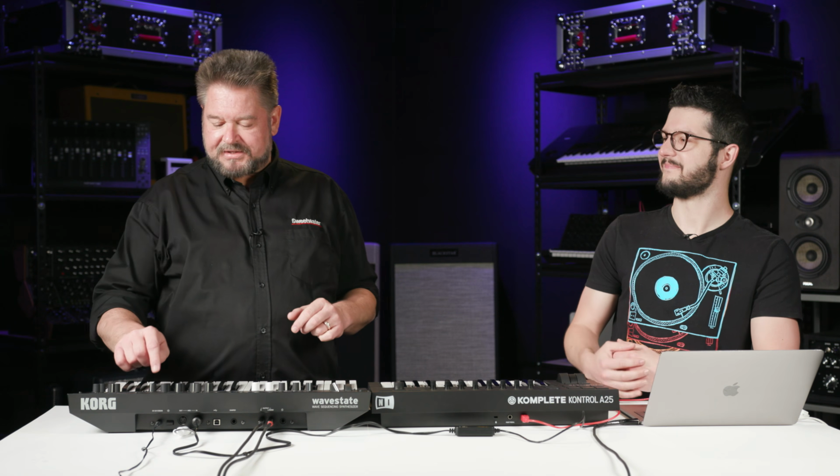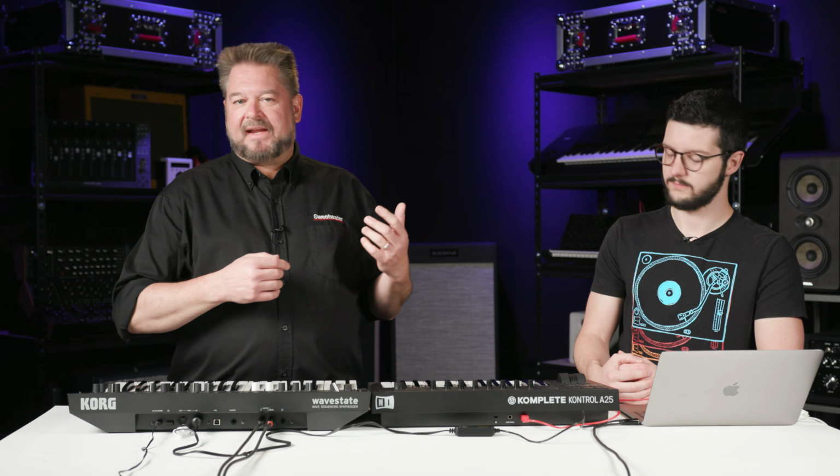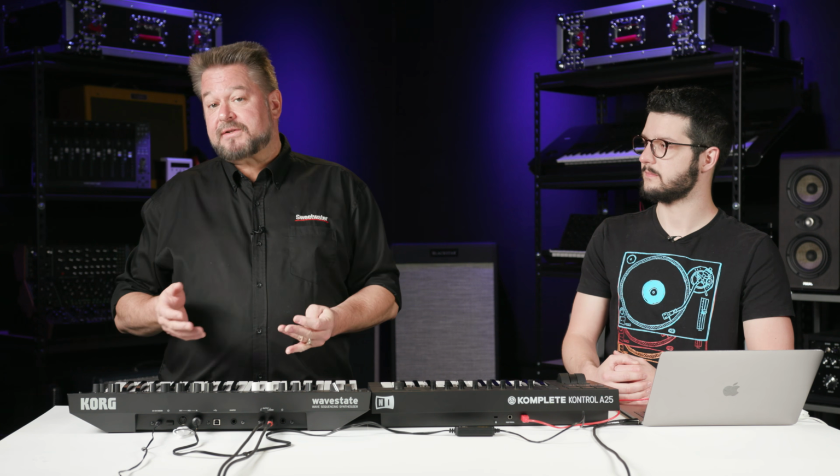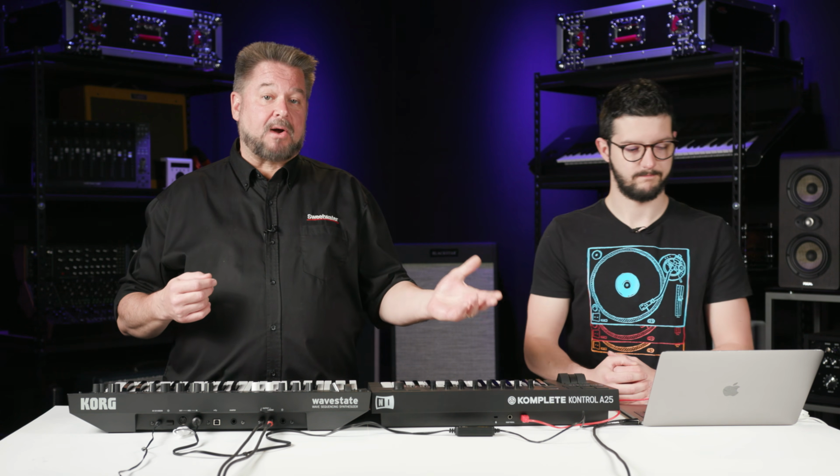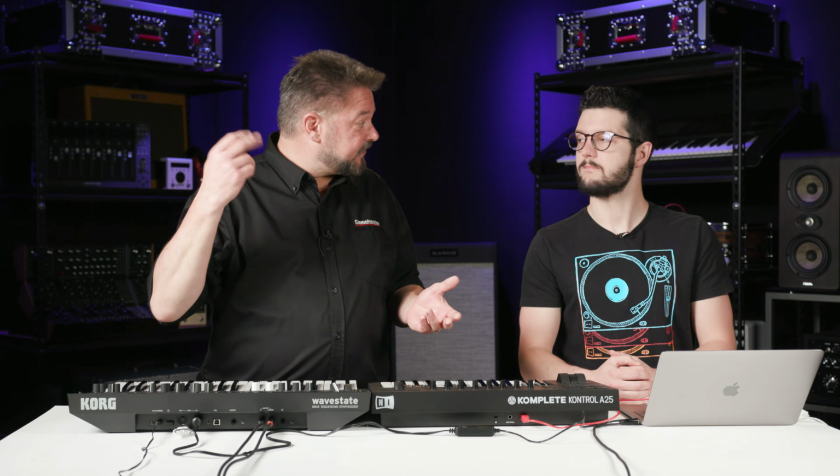You'll notice that it is not only sending clock to control this thing, but it's also doing start and stop of it. And he's currently got a metronome going. I think we'll leave that on for now just so you can really hear what's going on. So why is sync important?